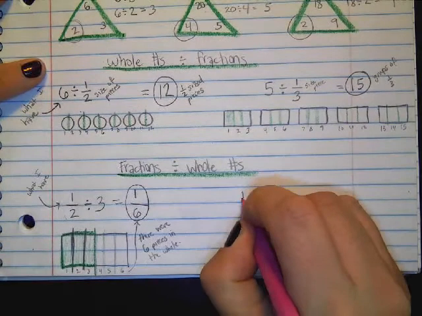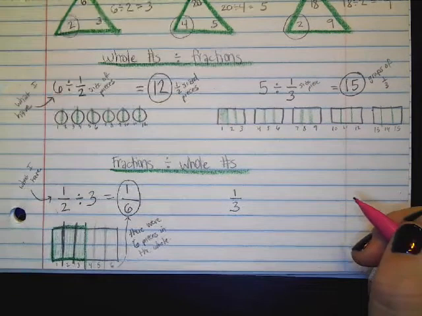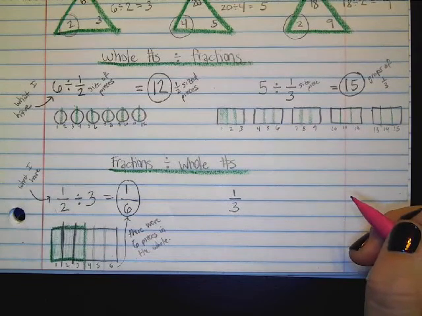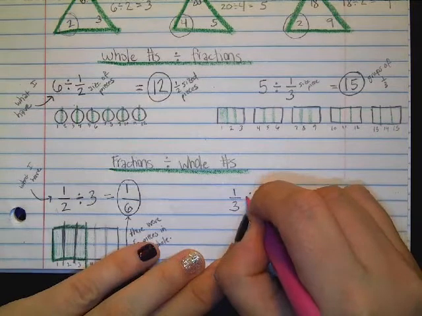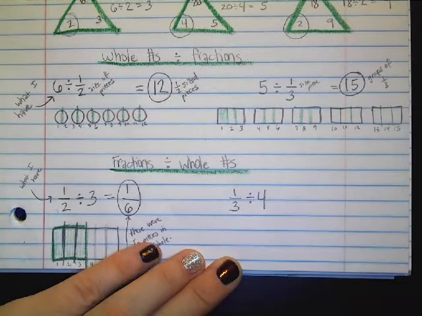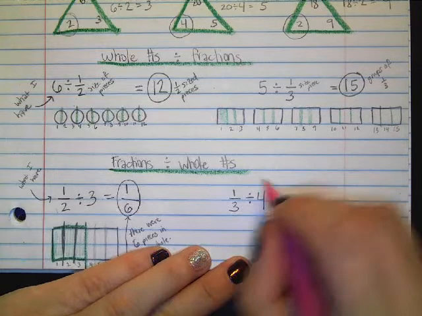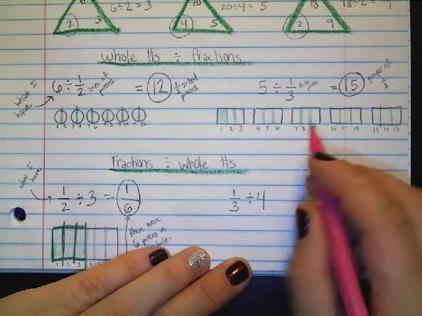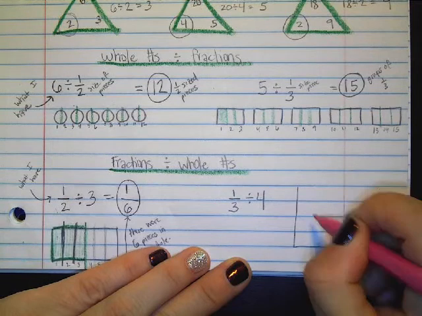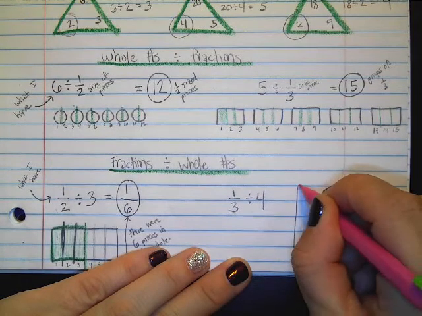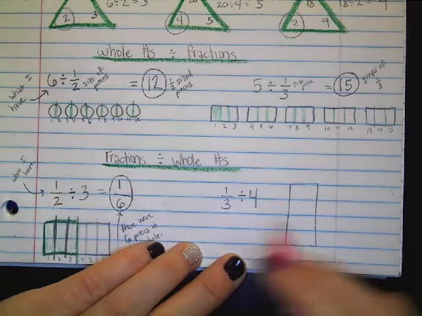Let's do another one like that. Okay. Let's do where we start with a fraction and we divide by a whole. Let's start with 1/3 this time. So we're going to have 1/3 of something. We'll say we have 1/3 of, like, you want to do a candy bar again? Sure, we'll do a candy bar. And this time I want to split it with 4 people. So remember, 1/3 is what I have. So in order to show 1/3, you have to draw. We're going to do it vertical this time.